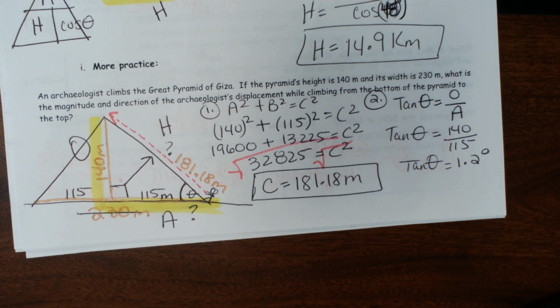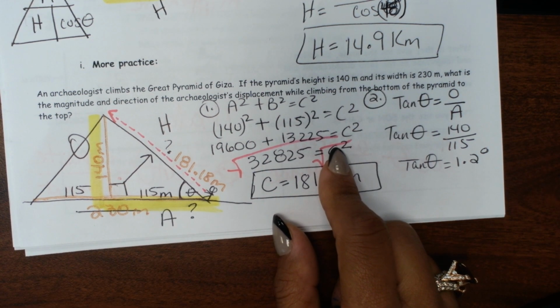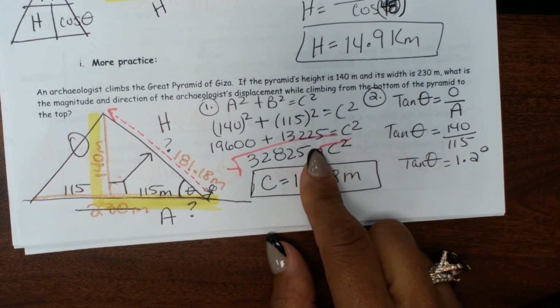Did you push something wrong? Did you push 140 divided by 115 incorrectly? Probably not. You pushed it correctly, and you got 1.2 degrees. I'm trying to make a point. Nope, you're still in degree mode. So you leave your calculator still in degrees. But what did we do over here when we had a square? We did the opposite, which is square root.